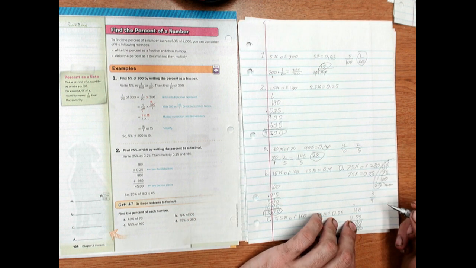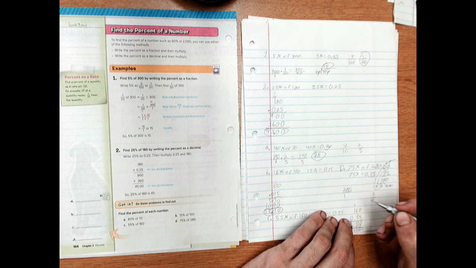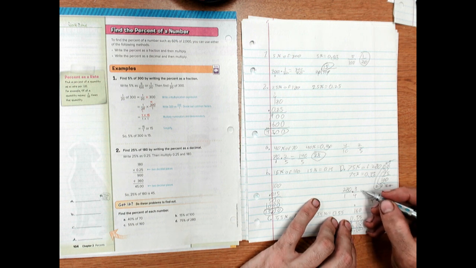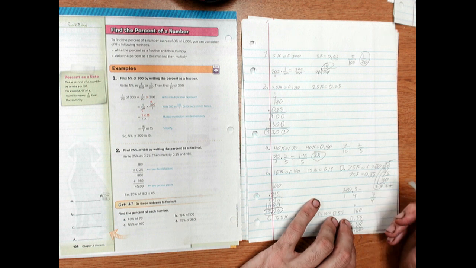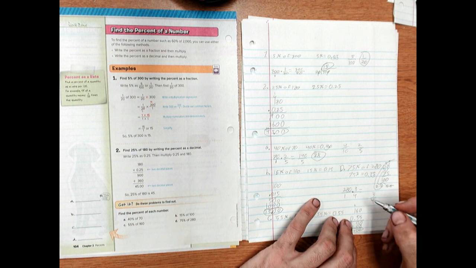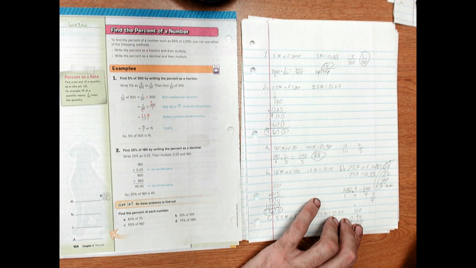So, 3/4 of 280. 280 gets rewritten as 280 over 1 times 3 over 4. 280 times 3 divided by 4. 280 times 3, I'm putting it into my calculator because I can't do it in my head. 840 divided by 4.